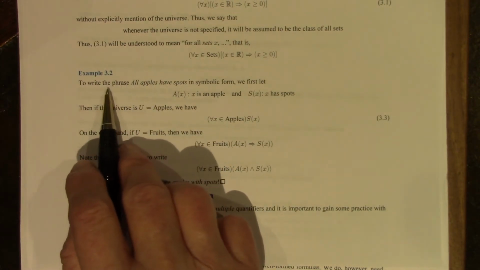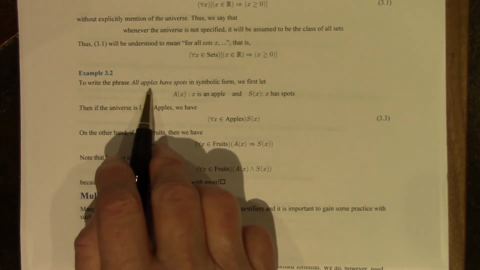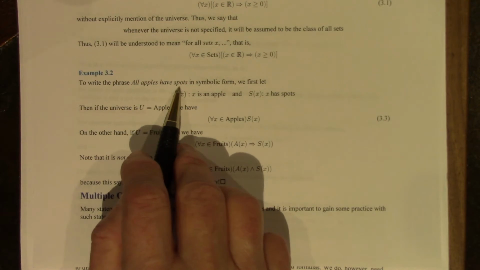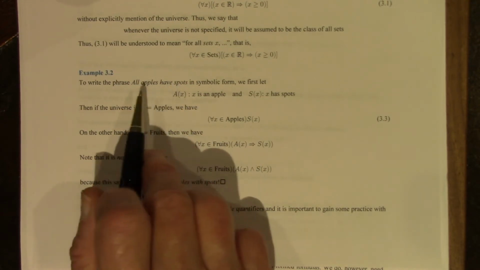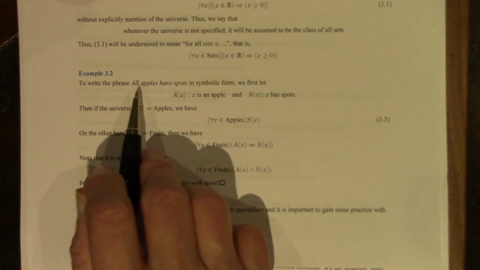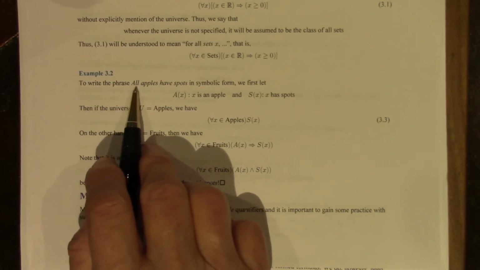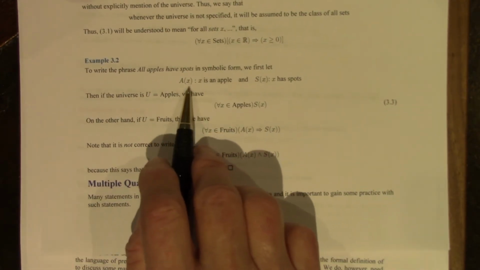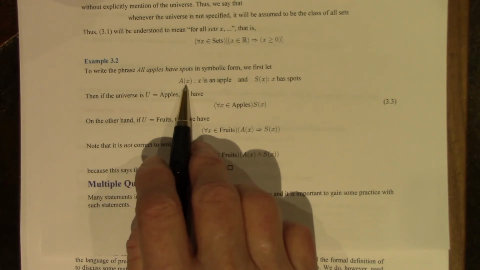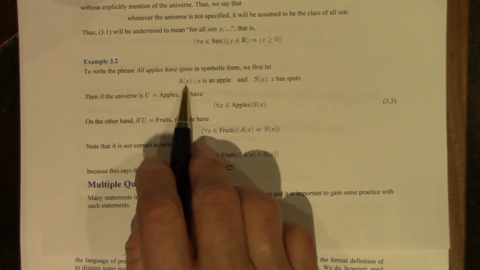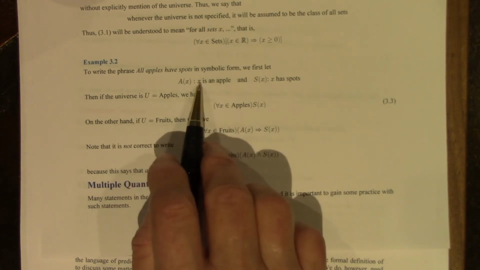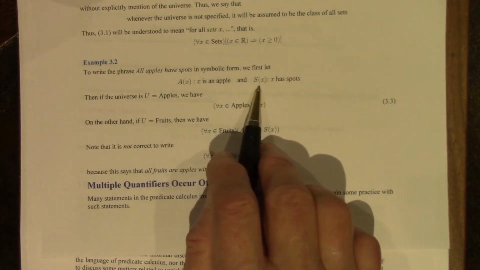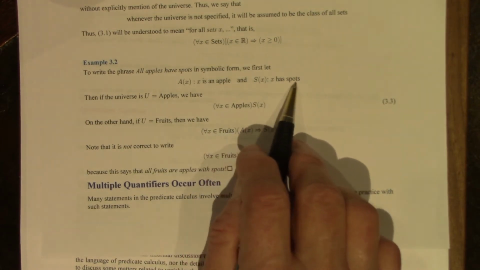Examples. To write the phrase, all apples have spots, in symbolic form, you recognize the presence of a quantifier, the universal quantifier. First, we need not variables, but expressions involving a variable. A of x is the statement x is an apple, and S of x is the statement x has spots.